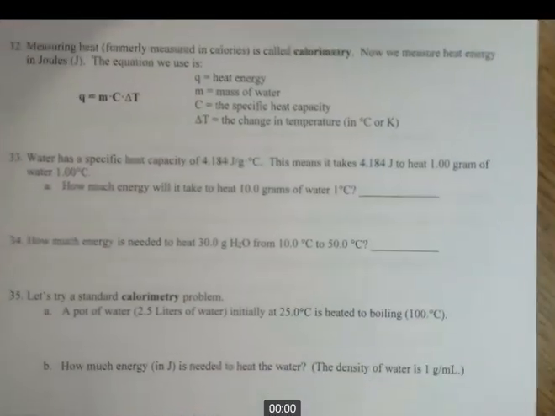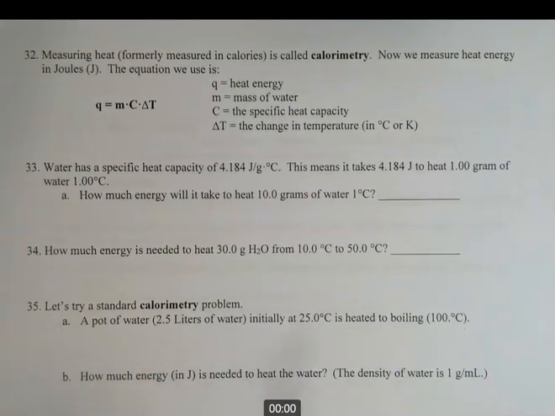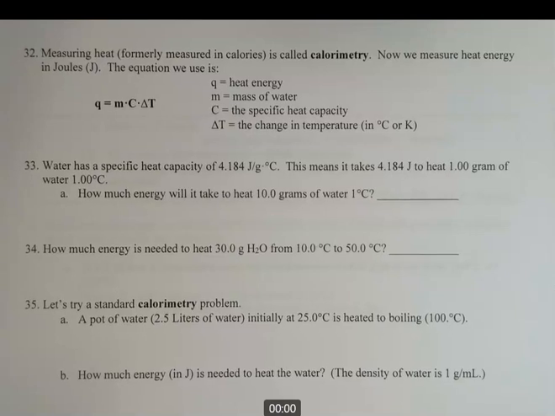Okay, let's go to 32. Now your copy has numbers all along here. It shouldn't. That was just the numbering. So this is the equation we're dealing with. Measuring heat, formerly measured in calories, is called calorimetry. And now we measure heat energy in joules. We're going to use this equation, and we're going to have a chance to work through it a few times.